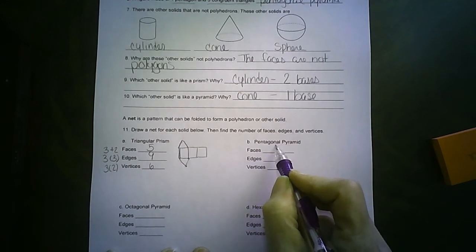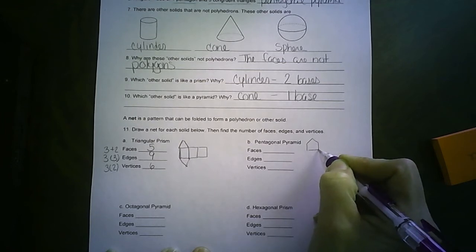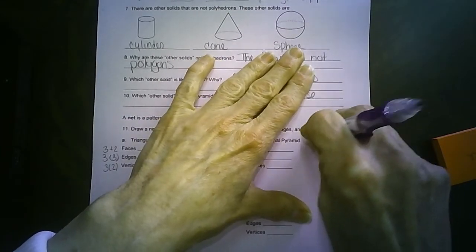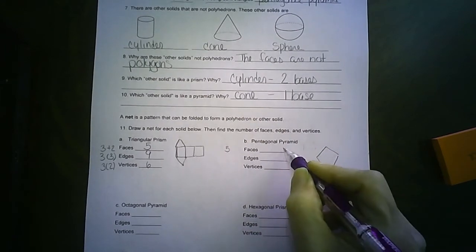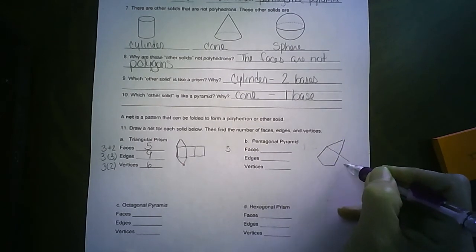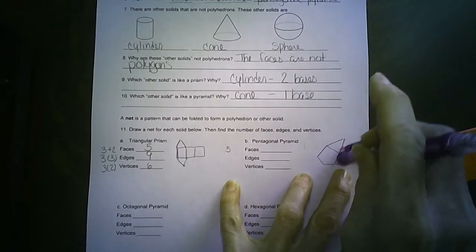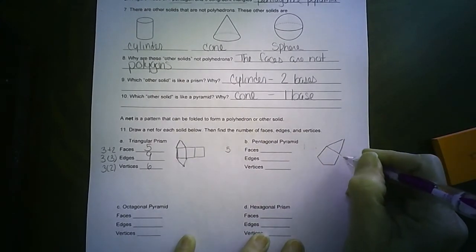Now, if I have a pentagonal prism, I'm going to have a pentagon. It has 5 sides. If it's a pyramid, though, I'm only going to have one of them. I'm going to put that in the middle so I have a little more room to draw on. There we go. And then how many triangles should I have? I should have a triangle off of each one of these. These triangles are going to be isosceles triangles.